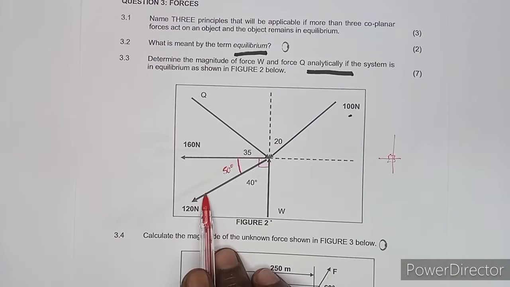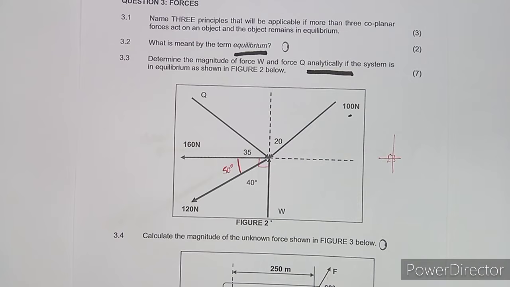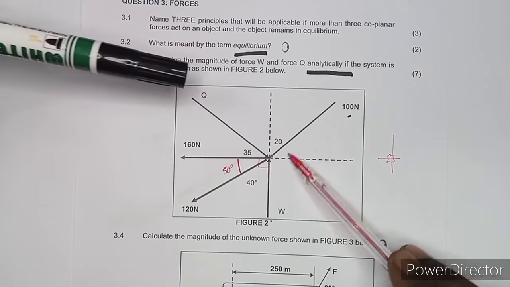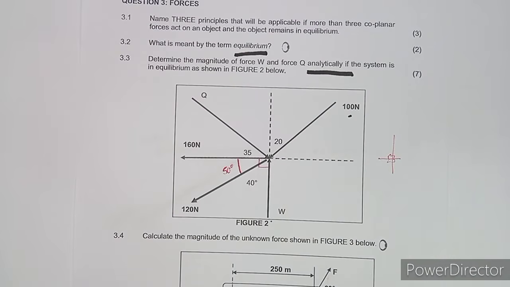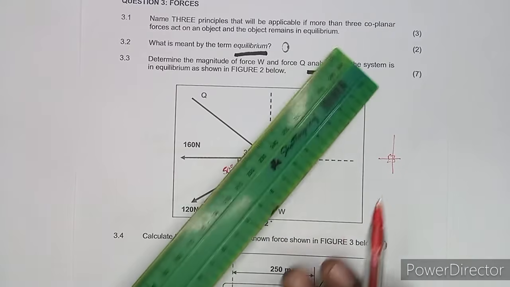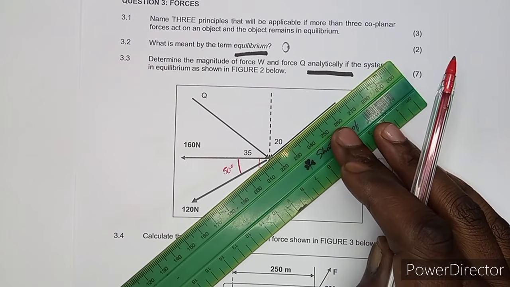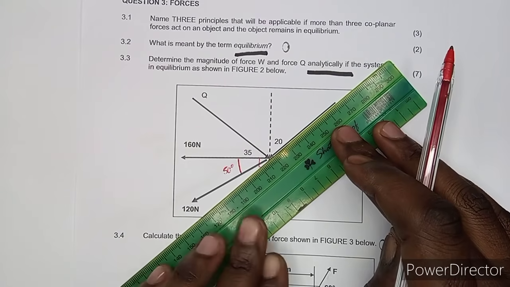So this one was actually fine. Let's now correct the ones that we want to correct. These ones which are facing inside, sorry for that, these ones which are facing the point, the 100, the Q and the W. How are we going to do this? What you're going to do is to extend this line. You extend that force that you're given, just like this.